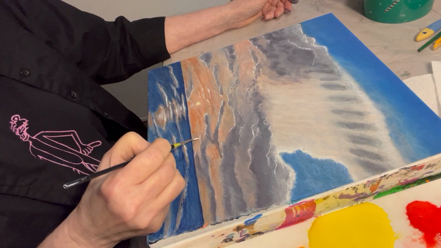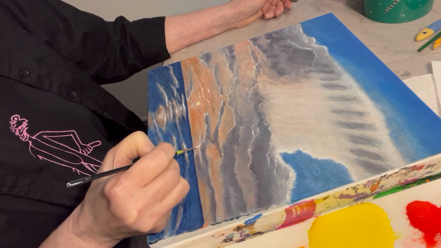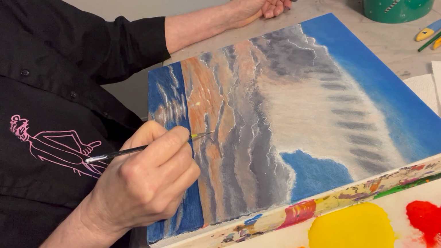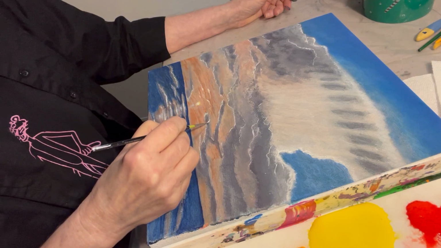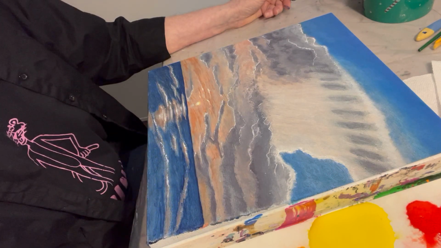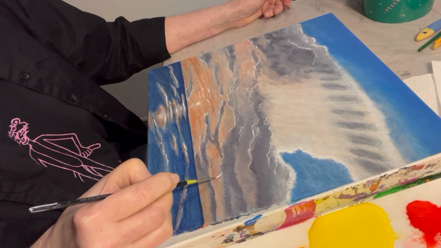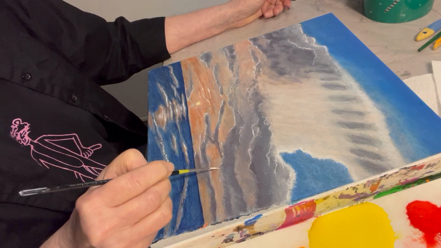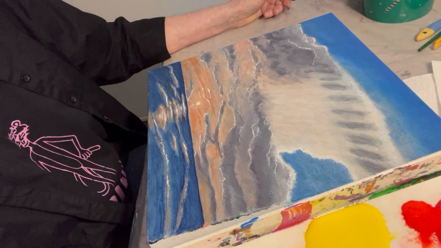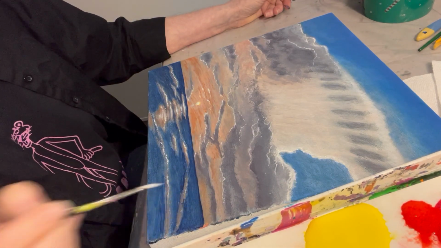And so I've added in some darker values.